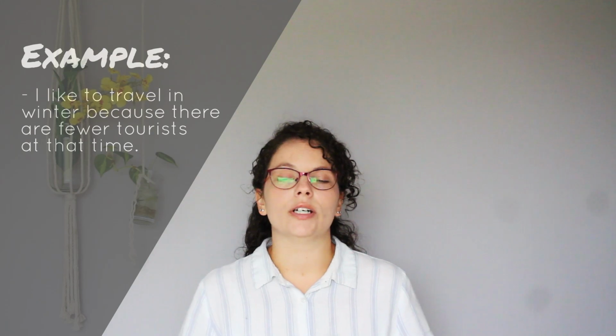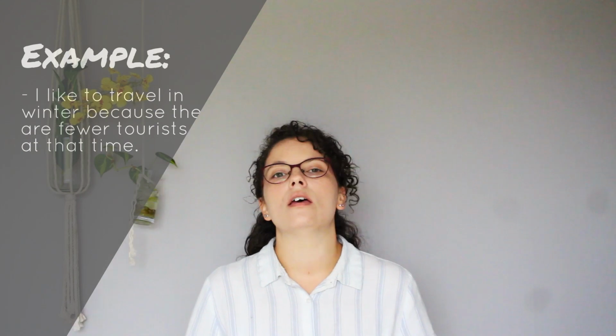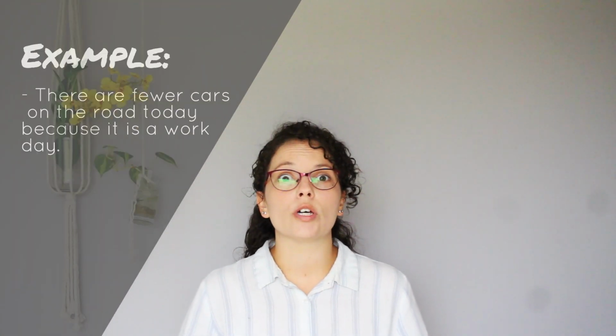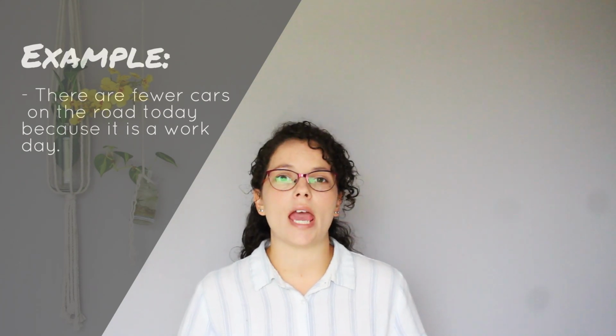I like to travel in winter because there are fewer tourists at that time. Fewer is being used with tourists, all right, which is a countable noun. So here in this sentence, I'm telling you when I like to travel and why, and it's because there are fewer tourists at that time. Another example, there are fewer cars on the road today because it is a work day. So again, cars is a countable noun. We get car and cars, which means it's countable, so we must use the word fewer.